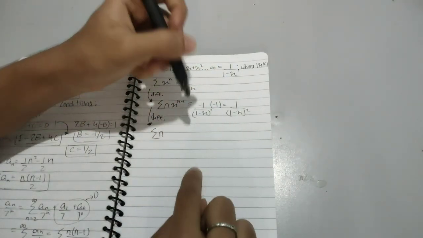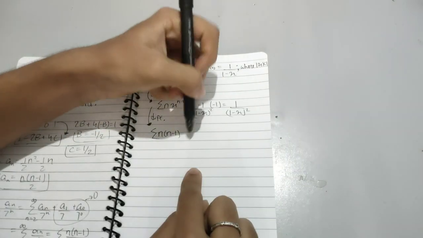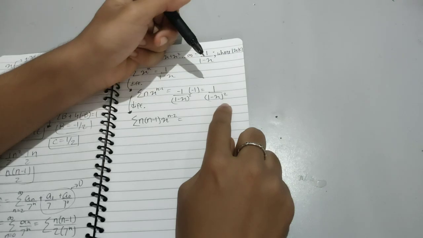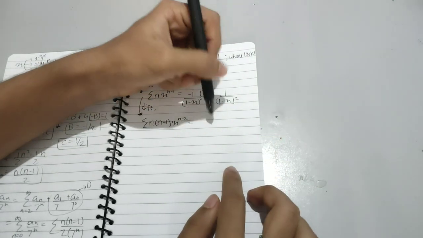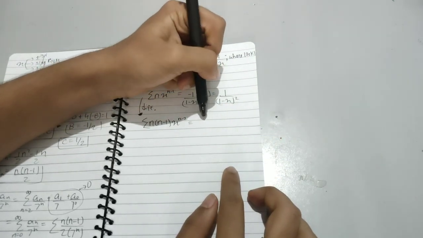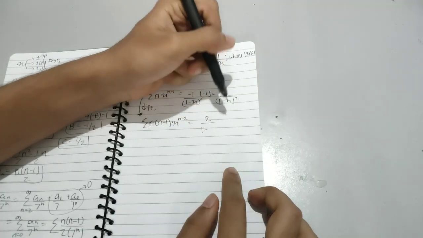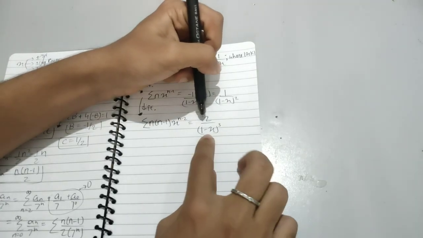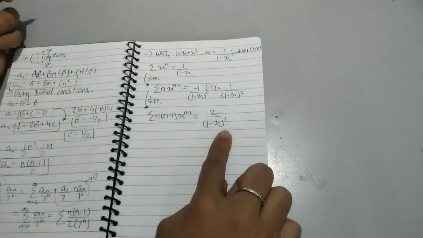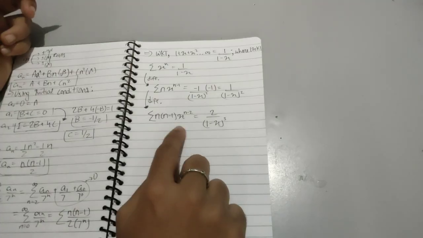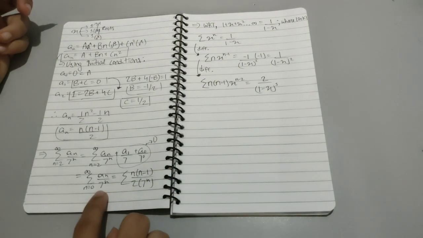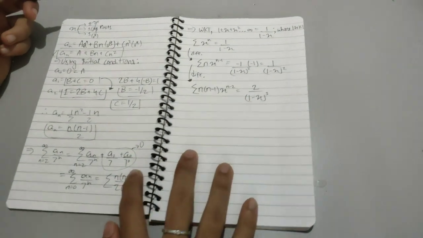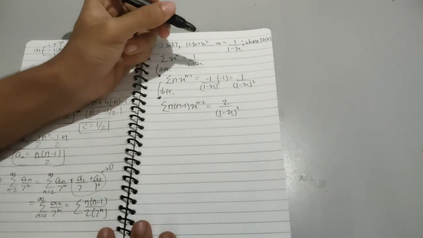Now, again, using the product rule, I'm gonna get n into n minus 1 into x power n minus 2. And I hope you guys know how to differentiate this. You just get 2 divided by 1 minus x cube. You get minus 2 and that gets multiplied by a minus 1, so it becomes 2. So you get this. And now this might look very similar, right? You have n into n minus 1, you have n into n minus 1. That is precisely what I was trying to create.